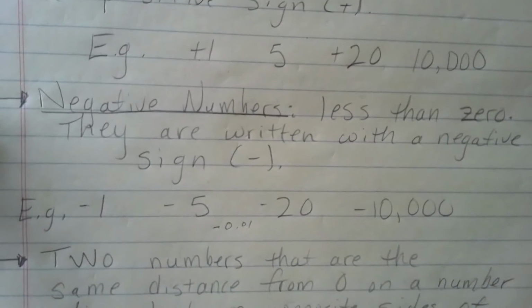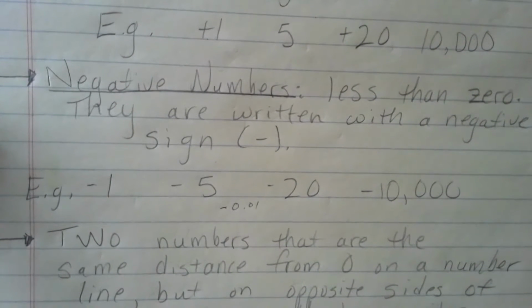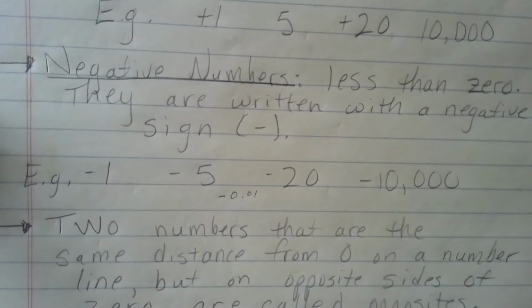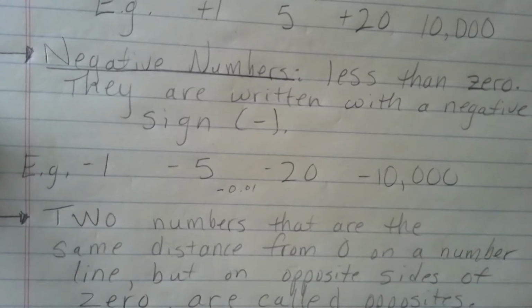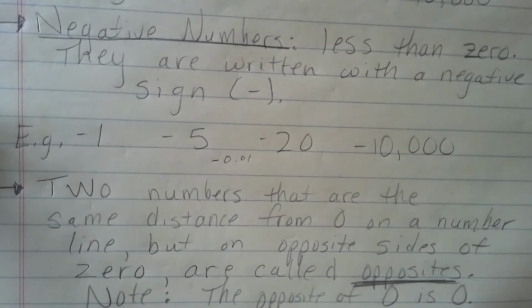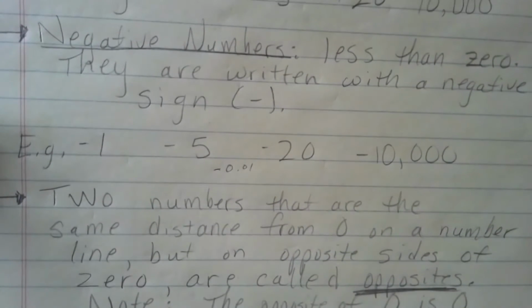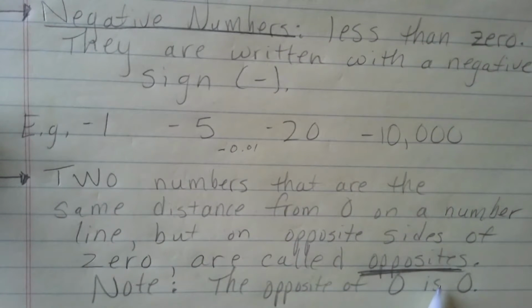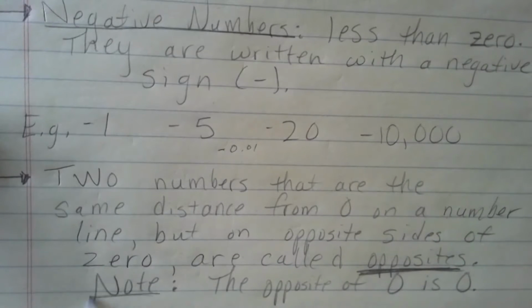Okay, so two numbers that are the same distance from 0 on a number line, but on opposite sides, are called opposites. And note that the opposite of 0 is just 0. Okay? Opposite of 0 is just 0. So that's a special note there.